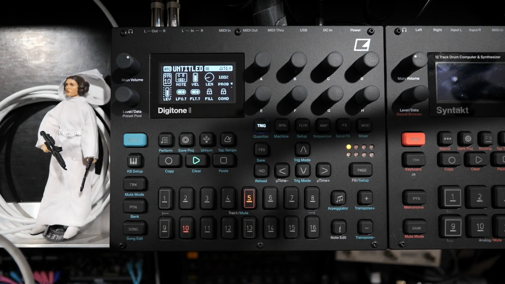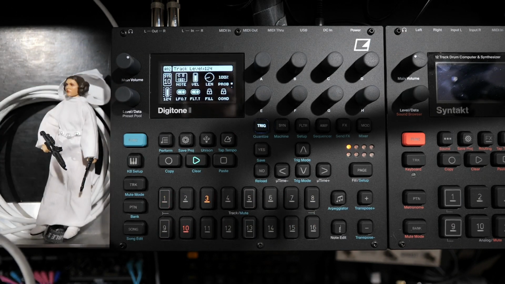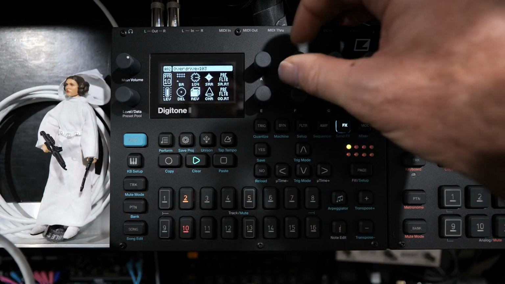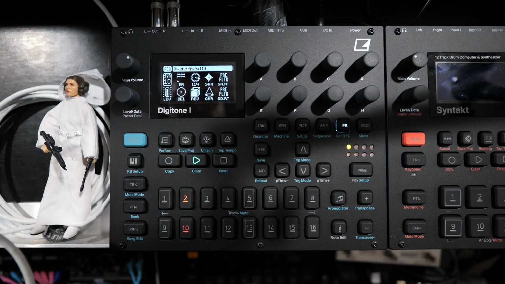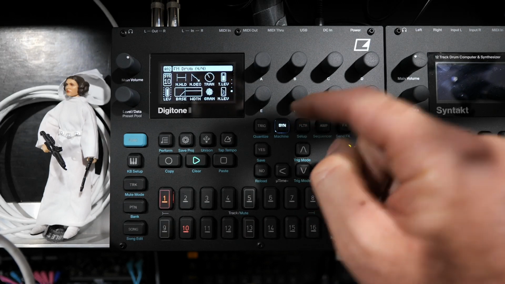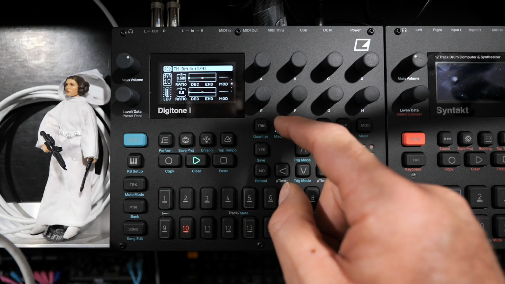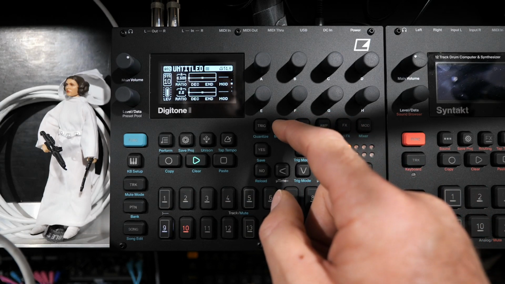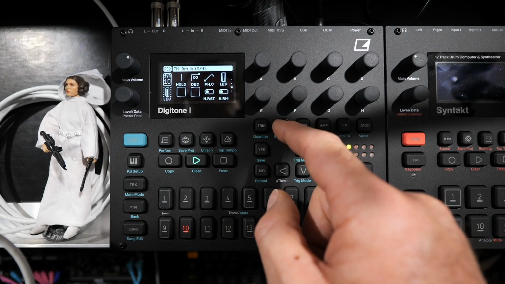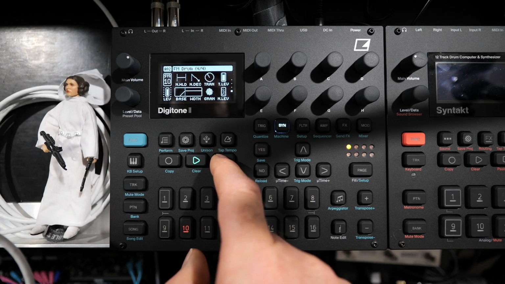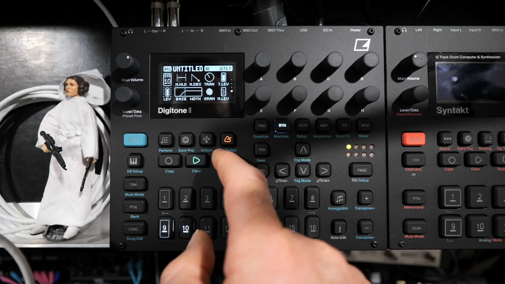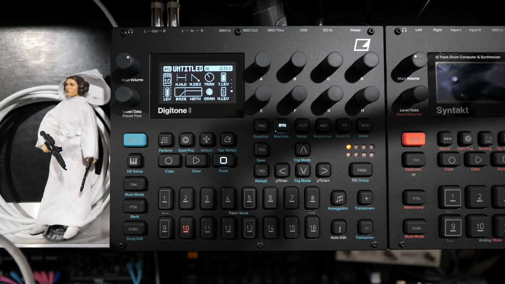How about I unmute it? It's kind of cool because in the drone in track 1, I modulated that feedback level with a random.